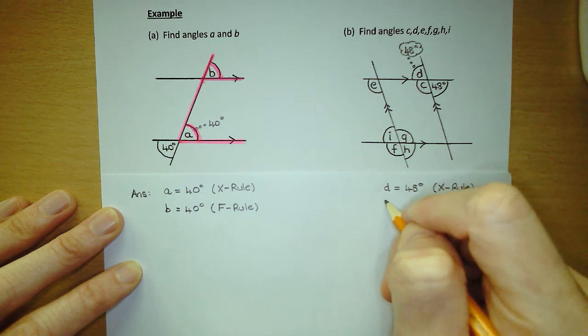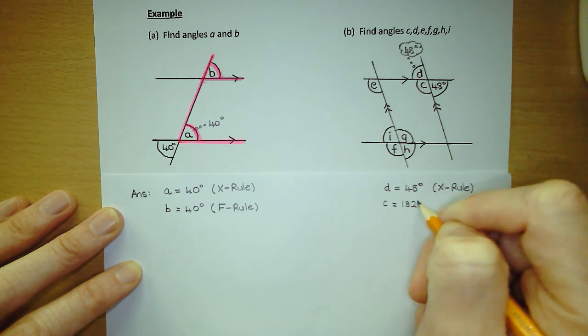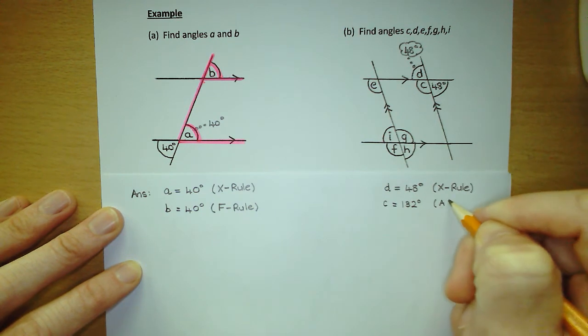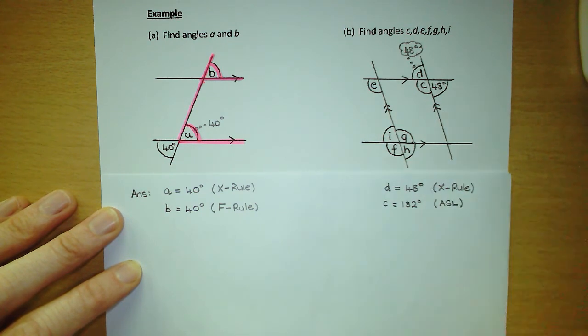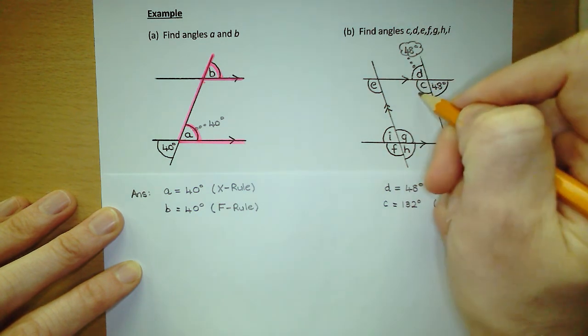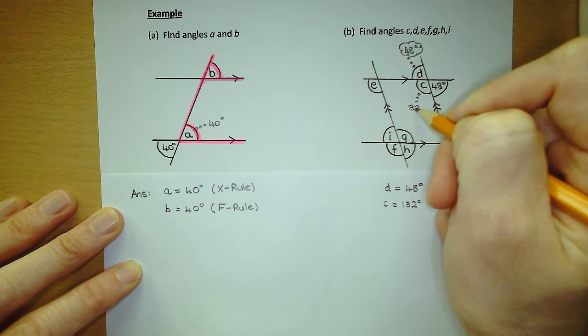So angle C is 132 degrees. And that's because of angles on a straight line, ASL, or supplementary angles. Again, I'm going to pencil that into our diagram. So angle C is 132 degrees.